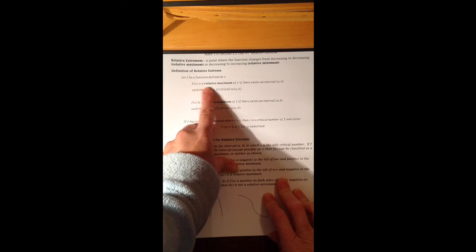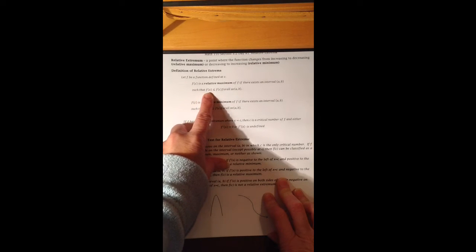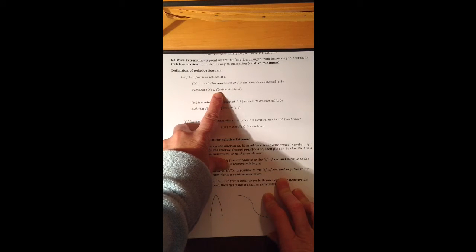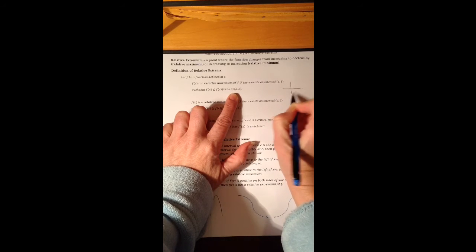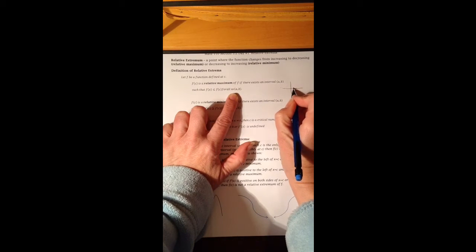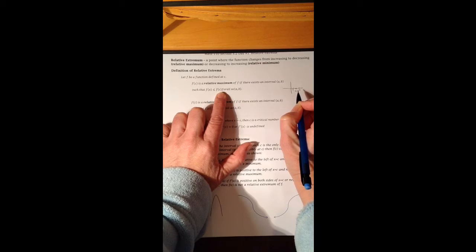The function value at c is a relative maximum if there exists an interval (a, b) such that the function value at x is less than or equal to the function value at c for all x in that interval. So what that looks like is if you have a function and at the value c, then you have an interval around it. So maybe a is over here and b is over here. So a and b are surrounding c.